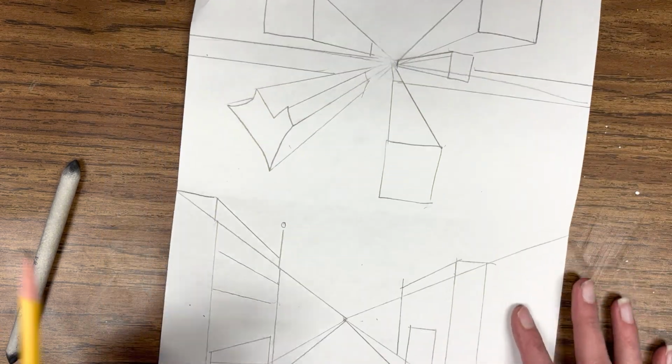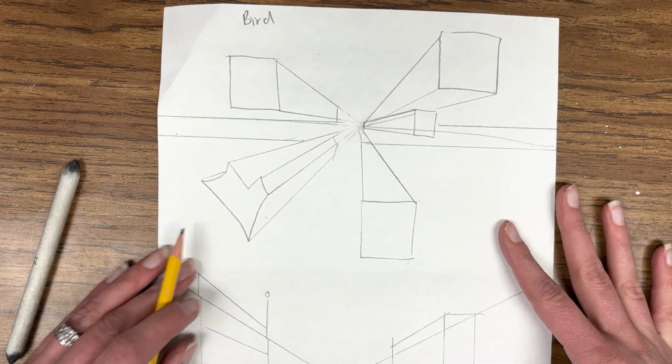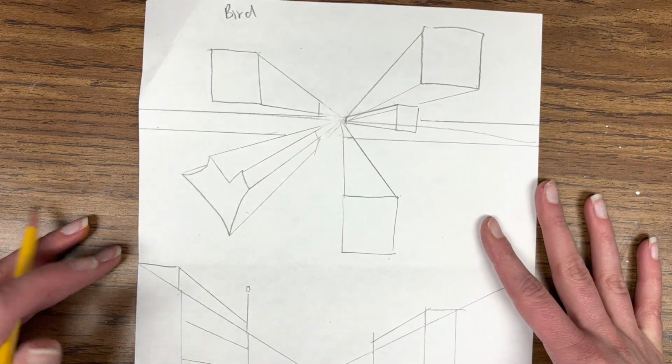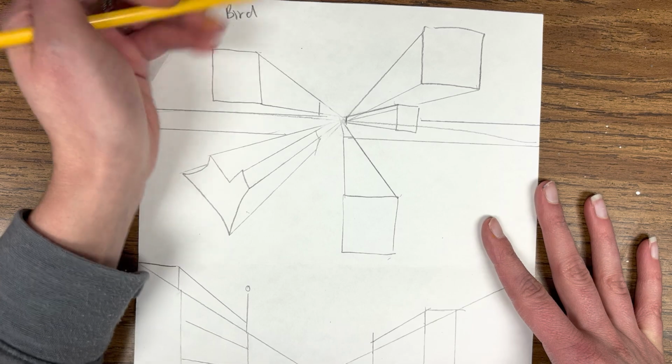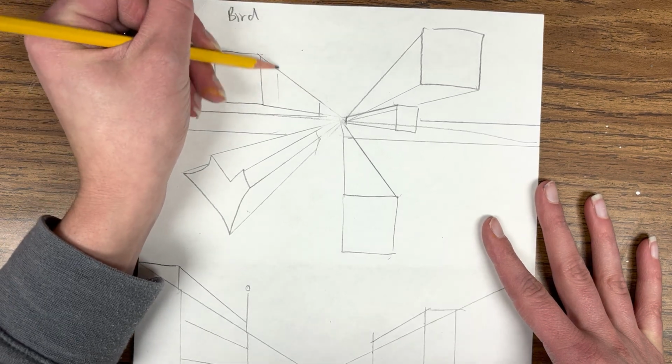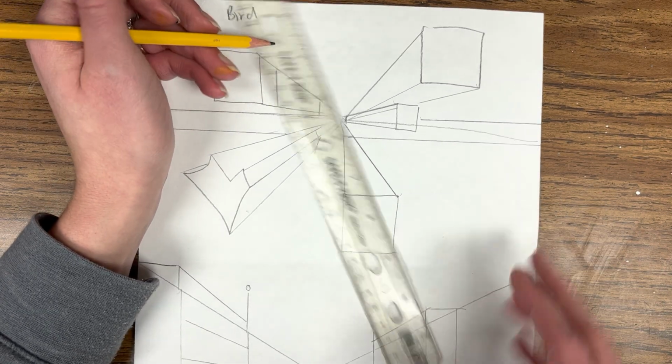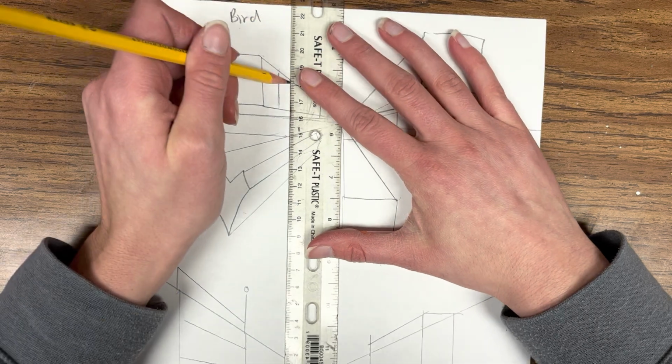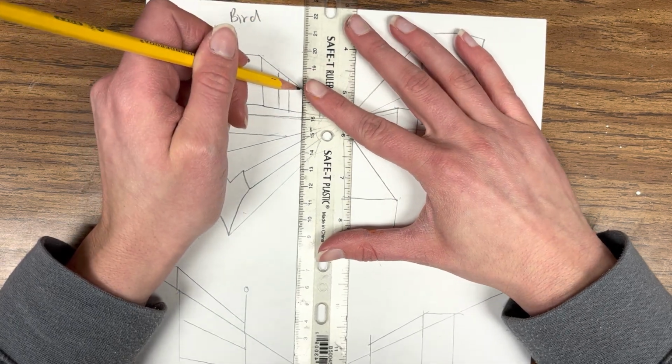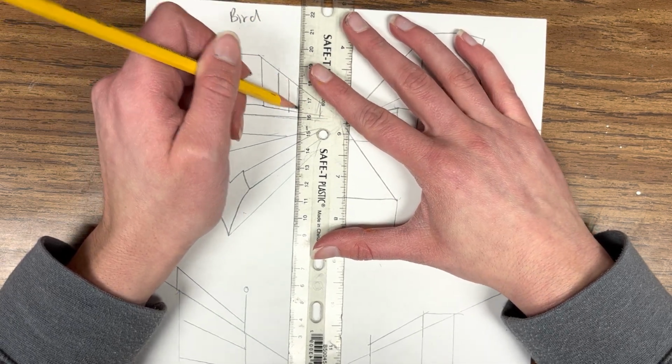Okay, I've done 2 examples here because these seem to be the most common ones most of you are doing. If you have the bird's eye view, okay, you have hopefully created all of your buildings already. You may be adding some windows or other details to your buildings, making sure you are following your vanishing point.